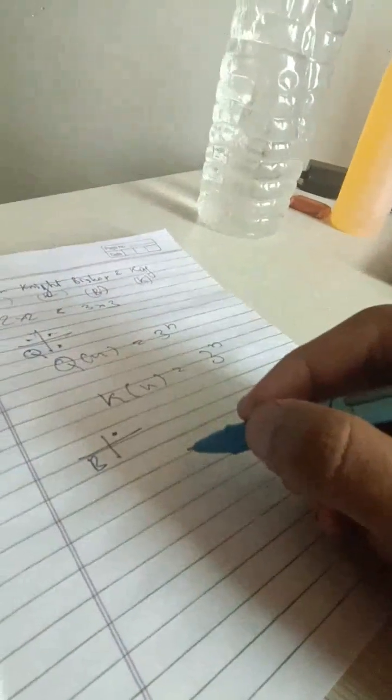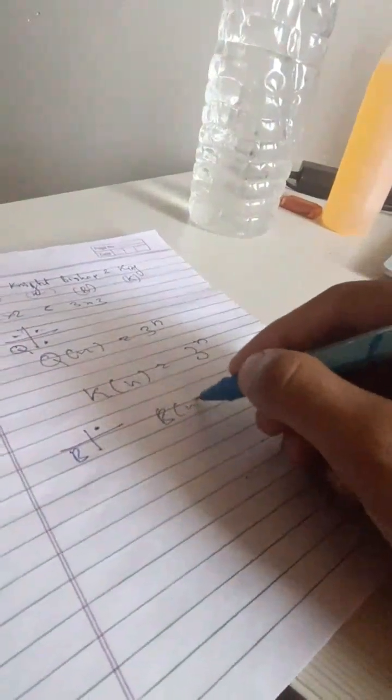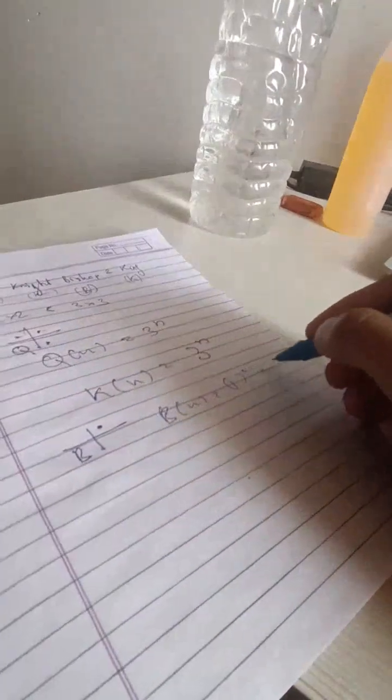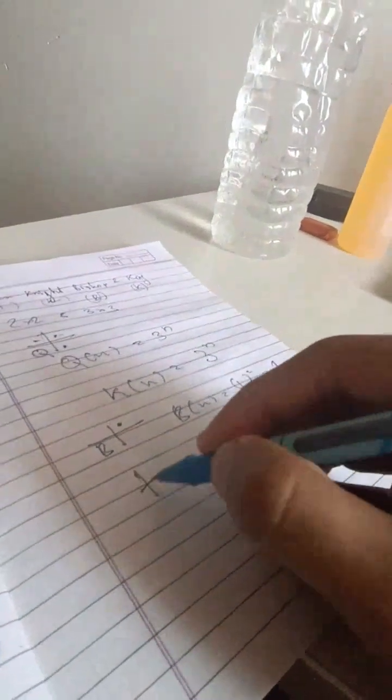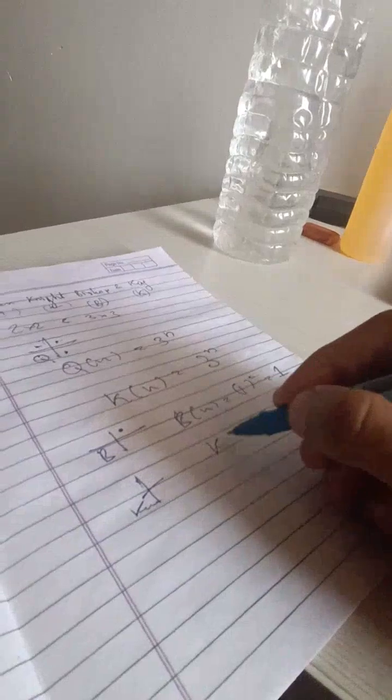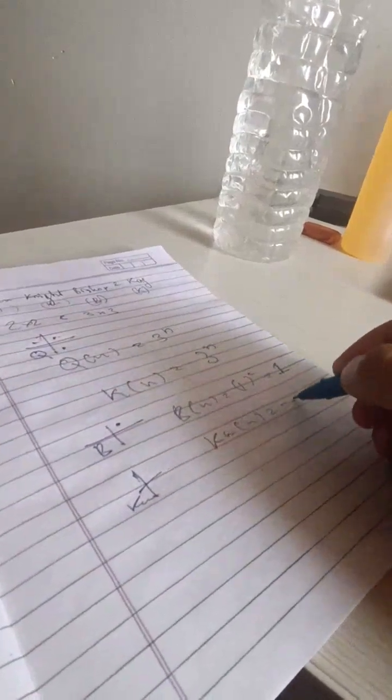And for a bishop, it can only move 1 way. So bishop of n is nothing but 1 power n, which is 1. And for a knight, well, the knight cannot move, so knight is just 0. We have done 2x2. Now let's move to 3x3.